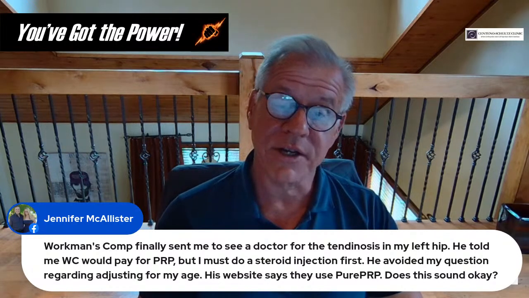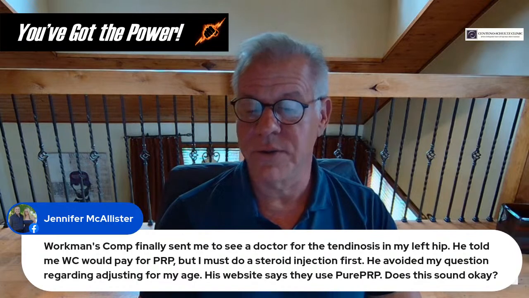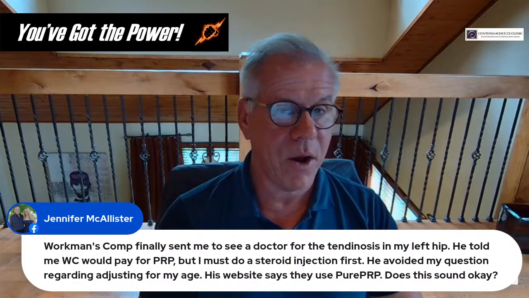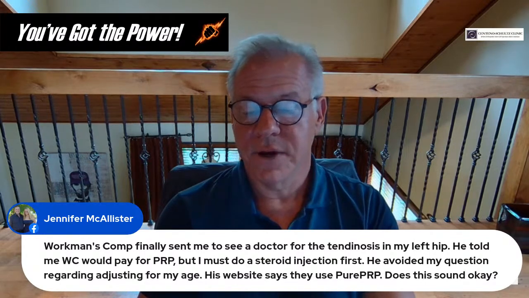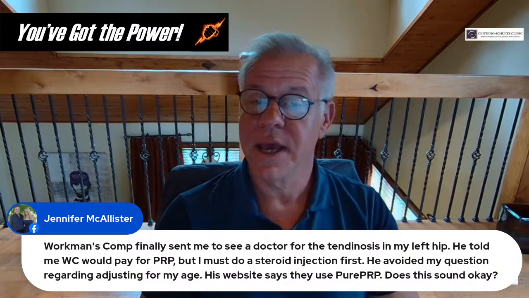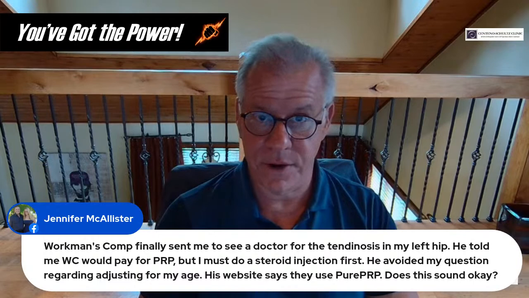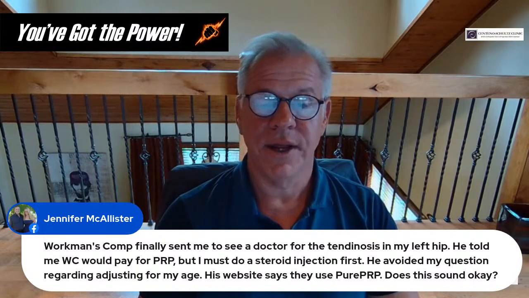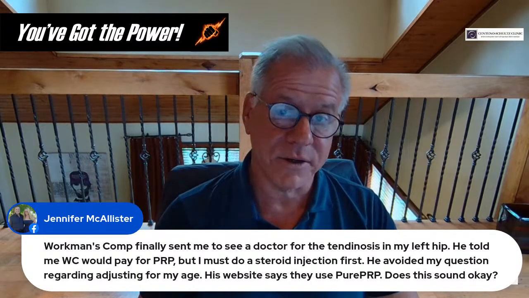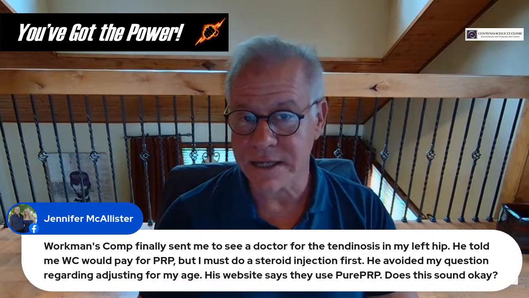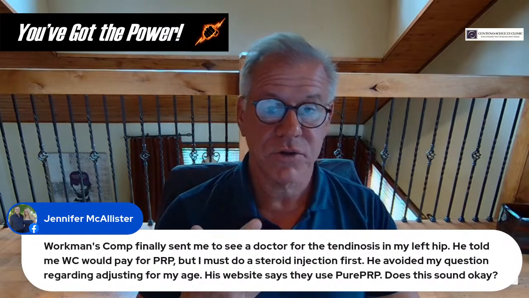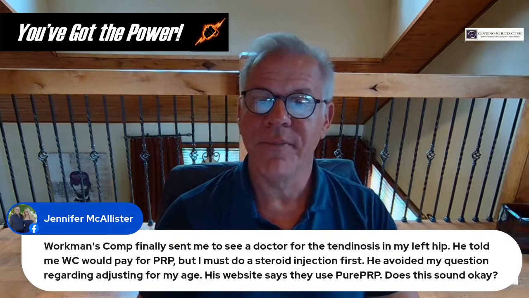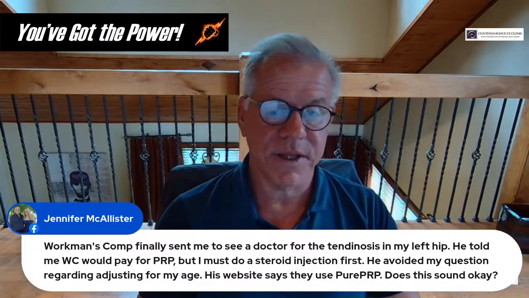Well, a steroid injection will damage the tissue, so you wouldn't want to do that at all, even first. For example, we know that a steroid injection in the hip dramatically increases the need for hip replacement. We know that it dramatically increases the infection rate if the person eventually needs a hip replacement down the road. We know that it can destroy tendon tissue. So we wouldn't want to do something to hurt the tendon.